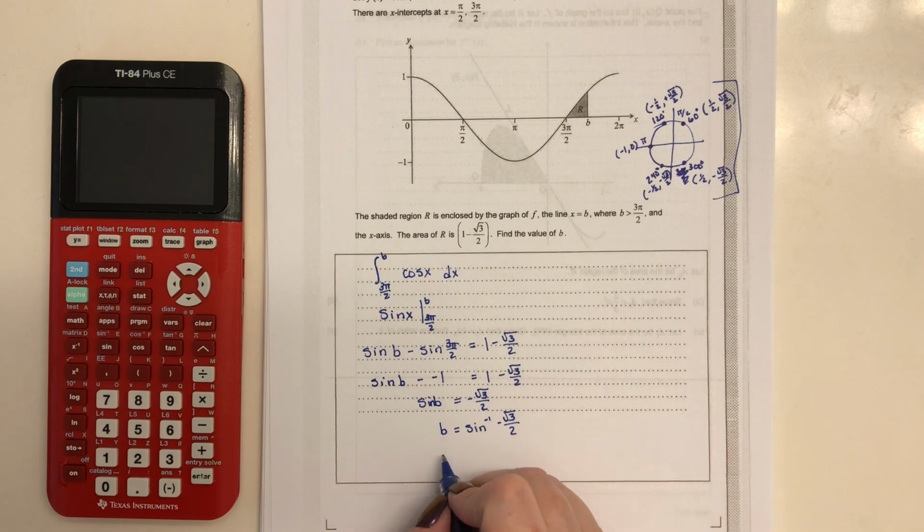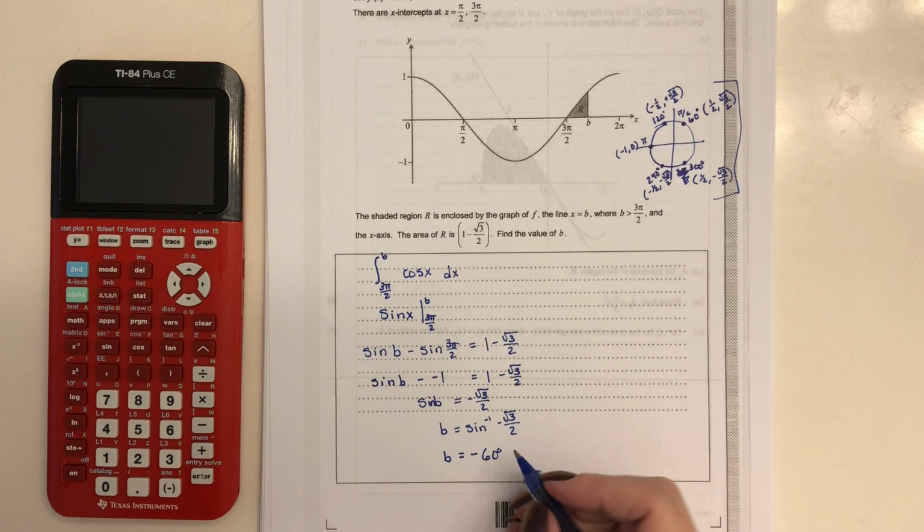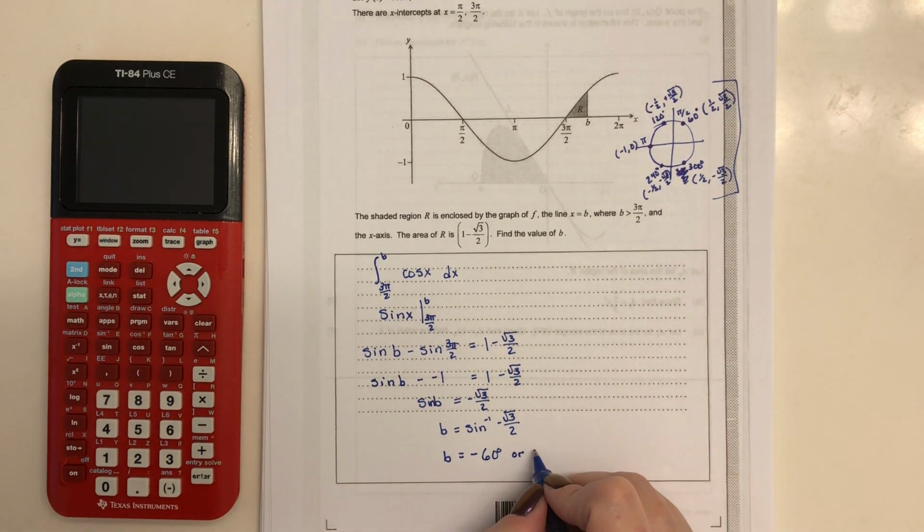So in that case, I would say that B is either going to be equal to negative 60 degrees, in other words, 60 degrees from 0 down this way, or I might say that it is negative pi over 3, and that's going to be my value. Depending on whether you want to do radians or degrees, it is not picky about which one you pick. You just need to pick one or the other.